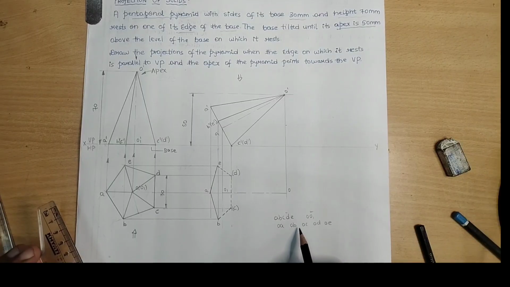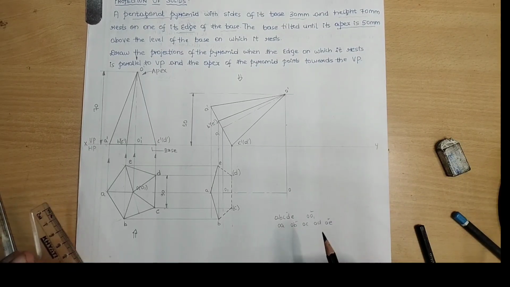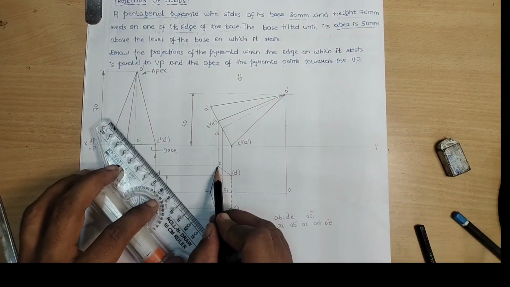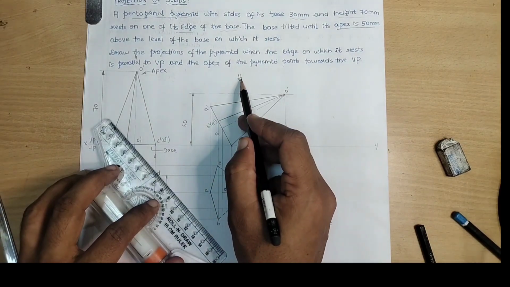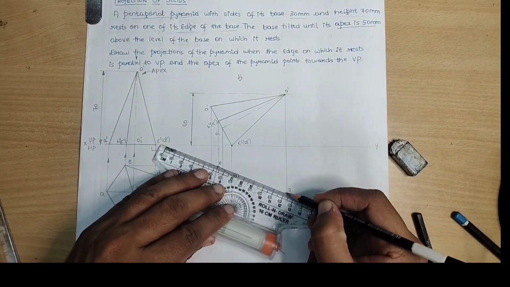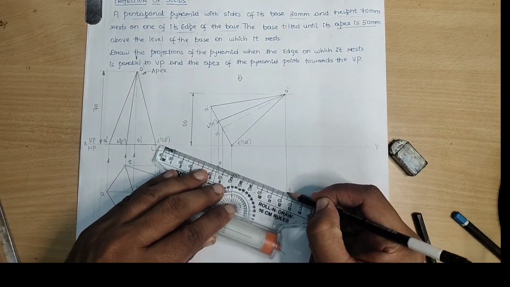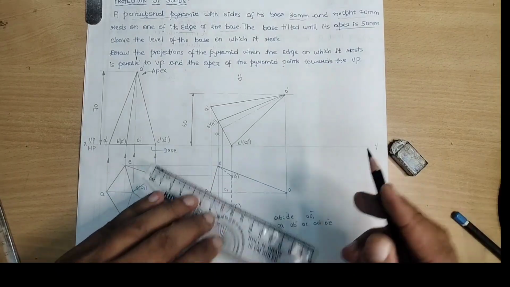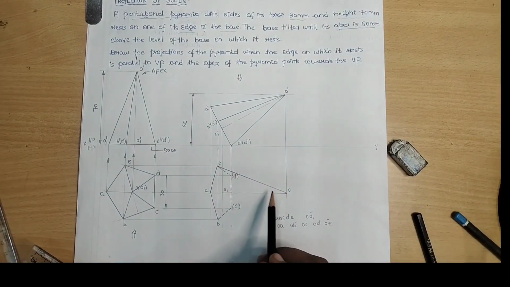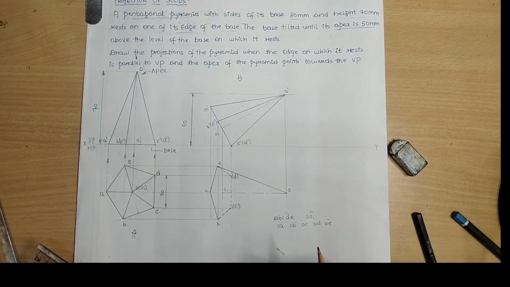Now what is the condition of O to E and O to B? O point is here, E point is here. Whenever the observer is looking from the top, O to E and O to B is completely visible. For that reason, it forms the outermost boundary. Please do remember the concept. Outermost boundary is always visible.